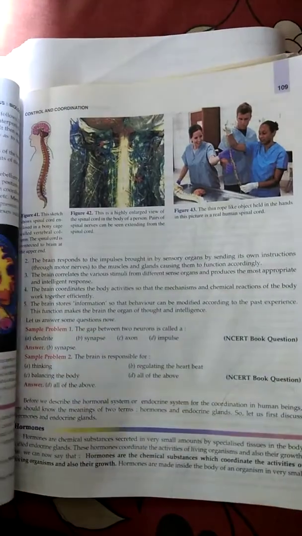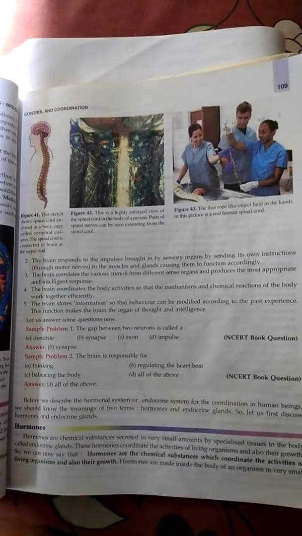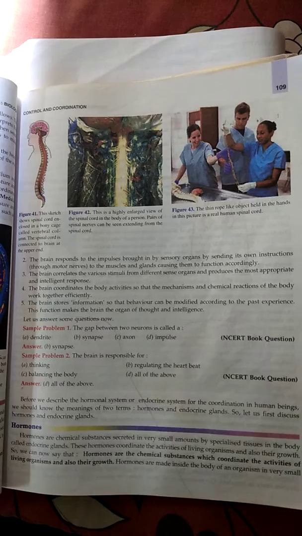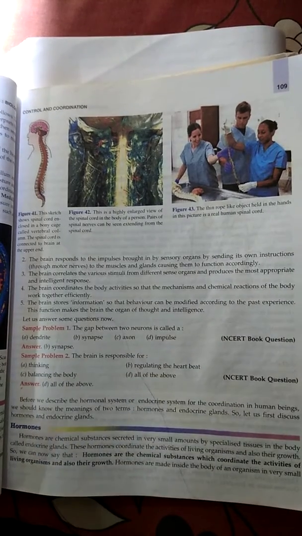So we studied the most important parts of the central nervous system, CNS, which are the brain and spinal cord. How is the spinal cord protected? It is protected because it is placed inside the vertebral column, and also it has meninges. That is how it is protected. We also discussed the functions of the brain as well as the spinal cord.